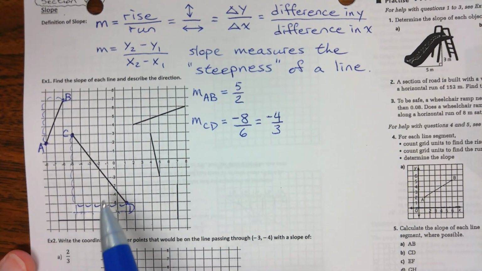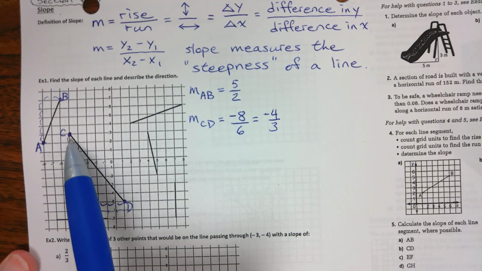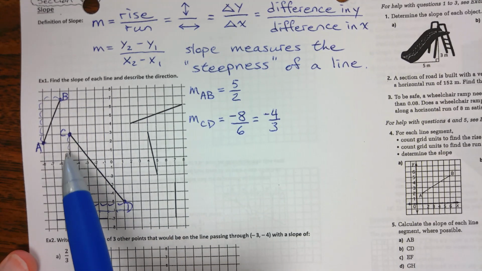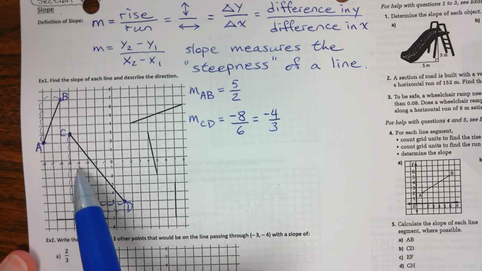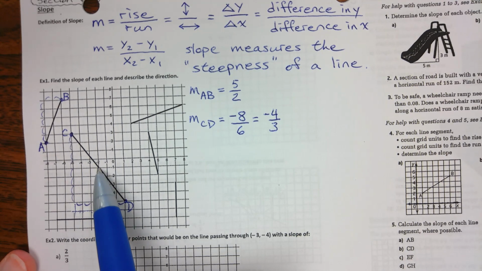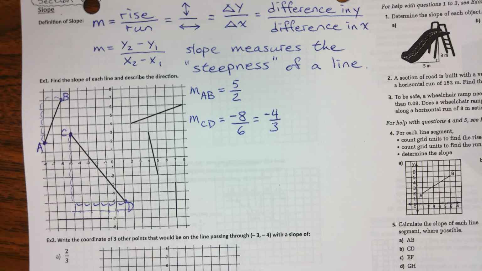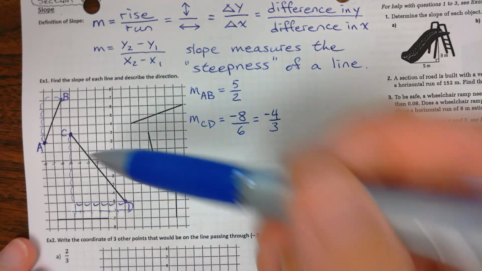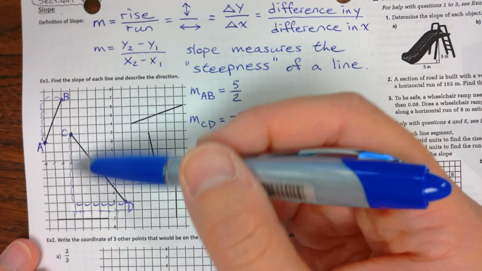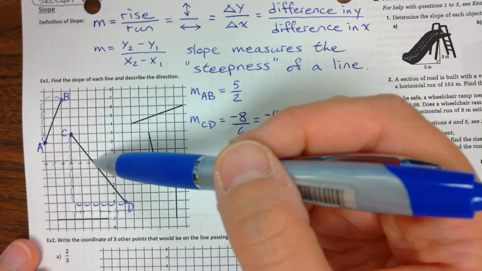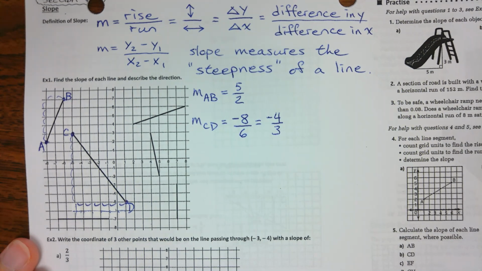Okay, and if you think of it, Charles can actually go down 4 floors, 1, 2, 3, 4, go over 3 and visit Ryan in between. And then from Ryan's unit, go down 4 again and over 3 to get to Dante. So it's the same slope no matter where that point is on that line.